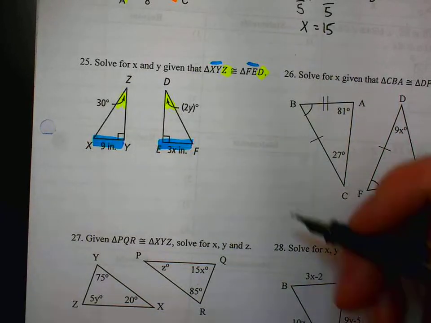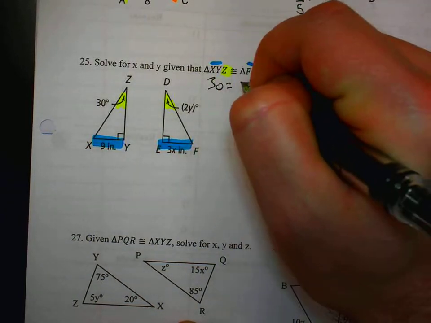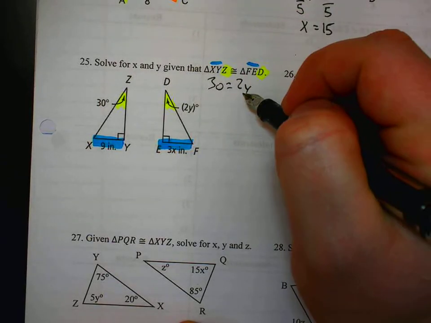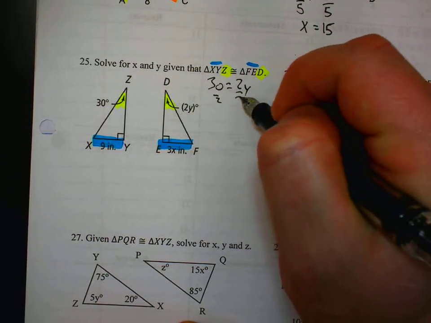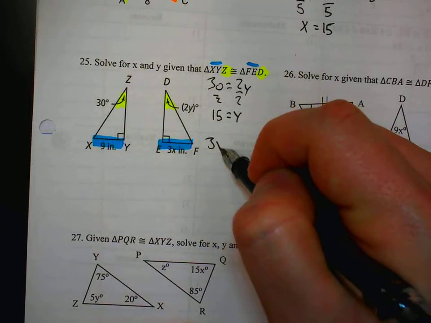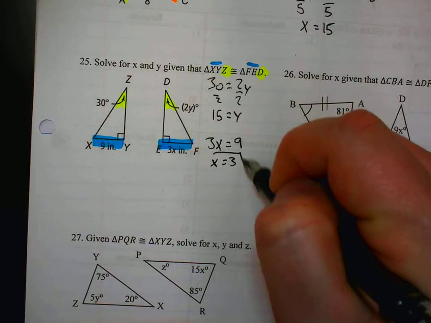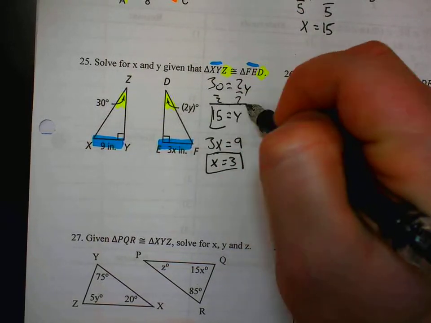That gives me two equations to solve. 30 equals 2y. To get y by itself, divide by 2, and get 15. Here, 3x must equal 9. Divide by 3, and get x equals 3.